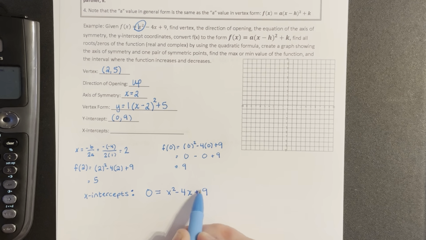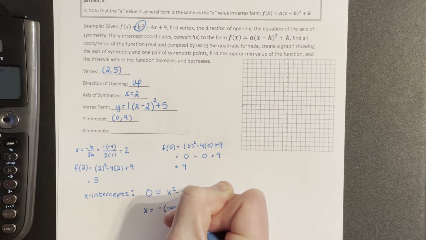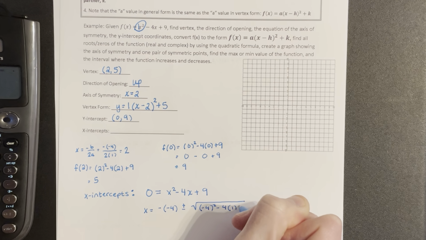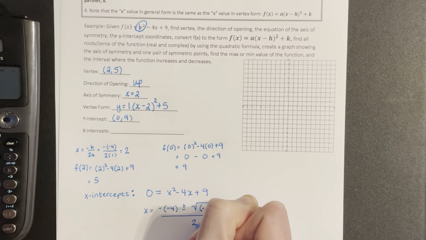Other factors of 9 are 9 and 1, but that's still not going to give us a 4, so it won't factor. But I can do the quadratic formula, which is negative b plus or minus the square root of b squared minus 4 times a times c, all over 2a.